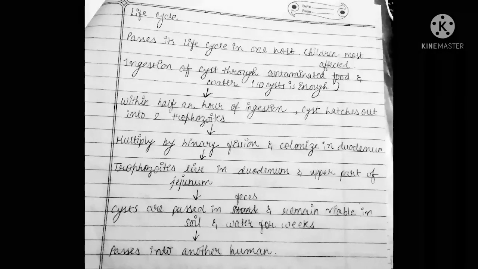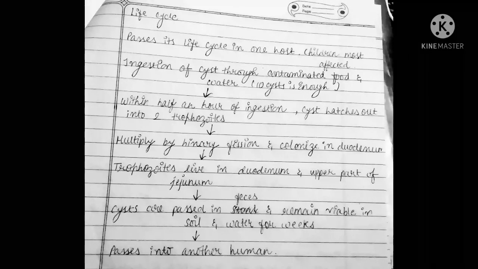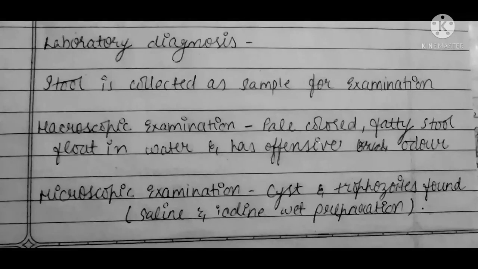Children are most affected. Ingestion of cysts occurs through contaminated food and water. Within half an hour of ingestion, the cyst hatches out into two trophozoites, which multiply by binary fission and colonize the duodenum. Trophozoites live in the duodenum and upper part of the jejunum. Cysts are passed in feces and remain viable in soil and water for weeks. They pass into another human.